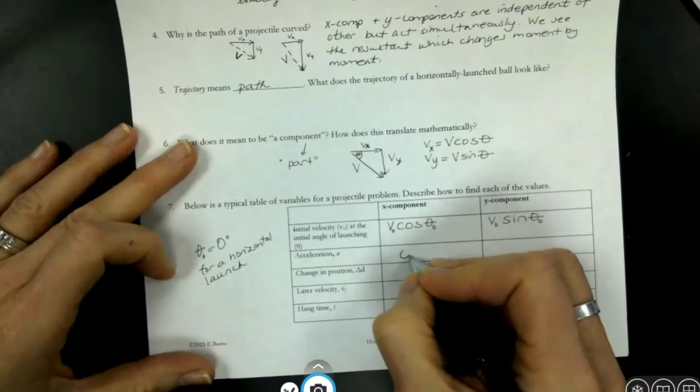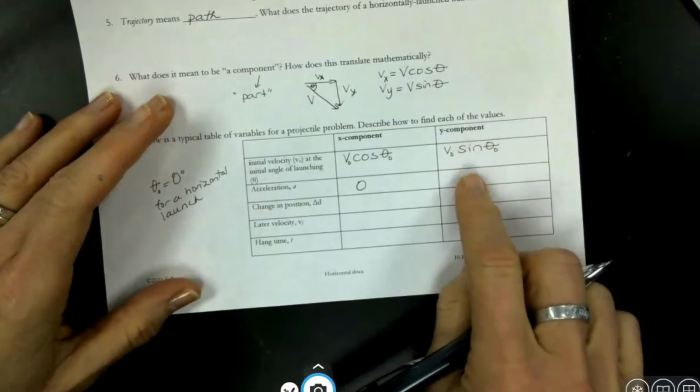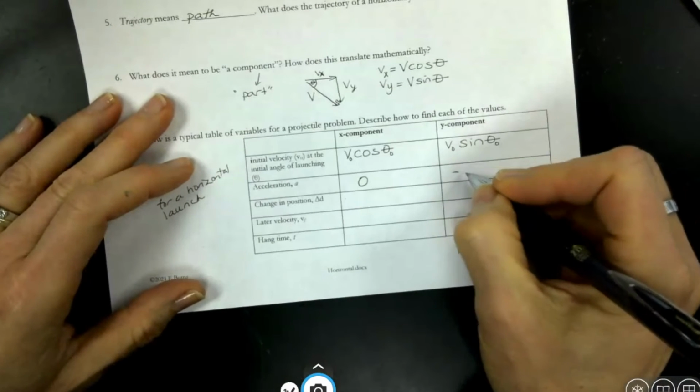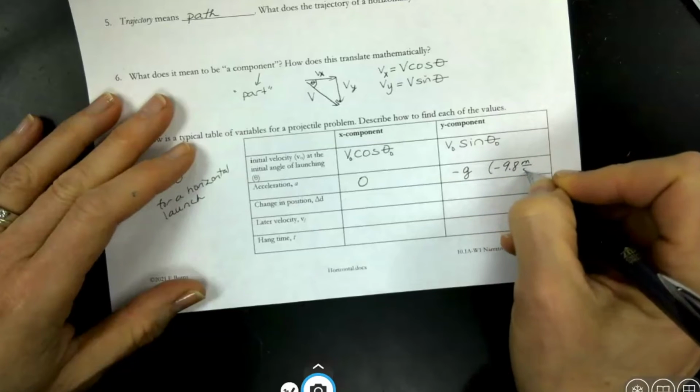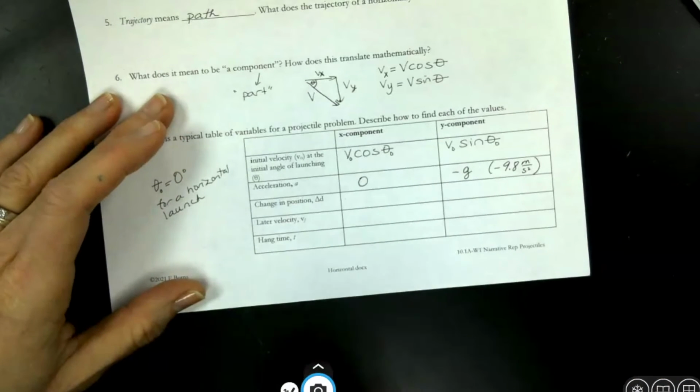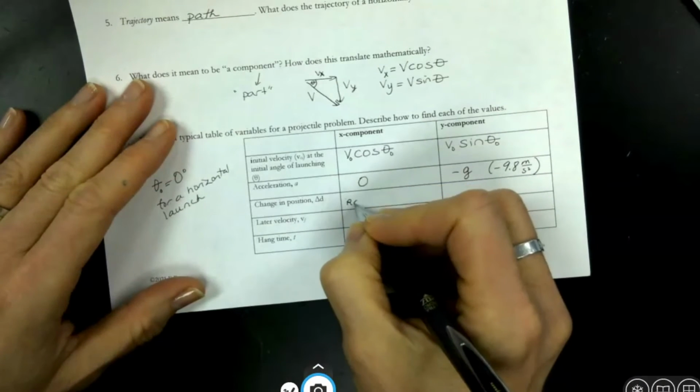Acceleration on the x is always 0, right? We said y up here. Acceleration on the y is always negative g, right? Negative 9.8, which is what we use for free fall. The change in position has a special name on the x. It's called the range.